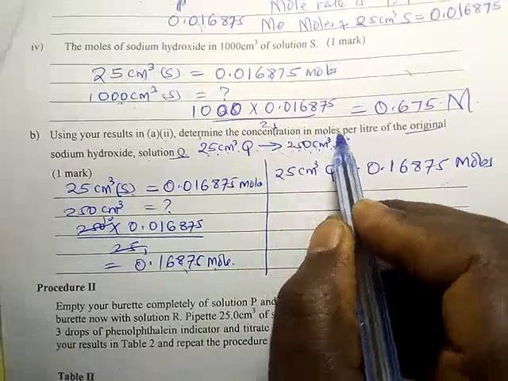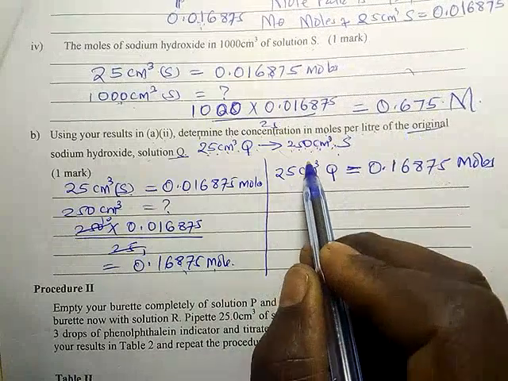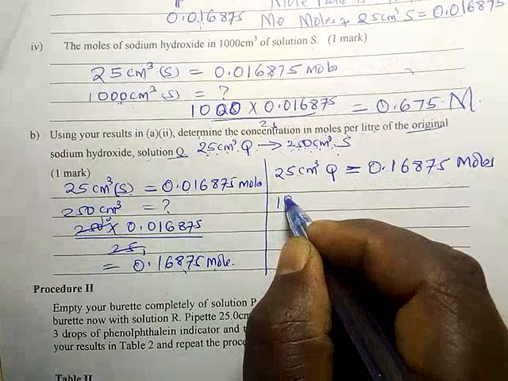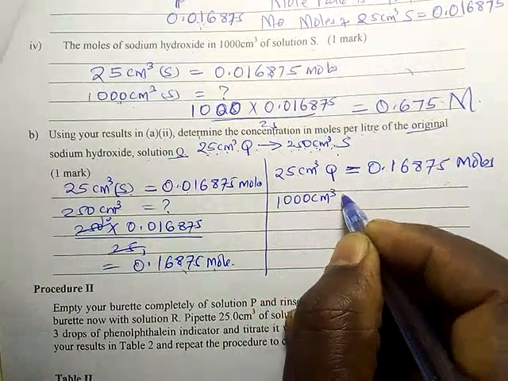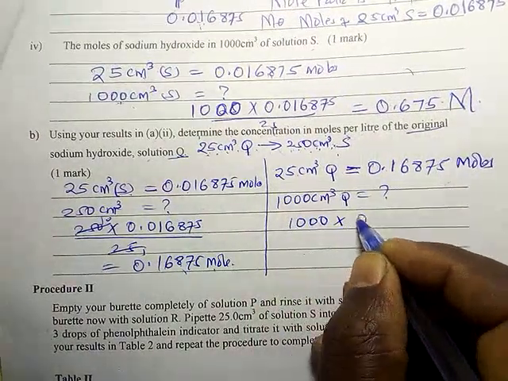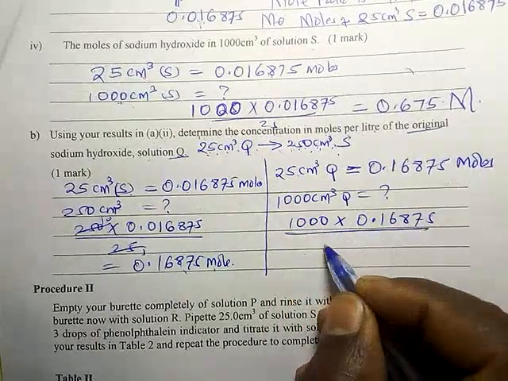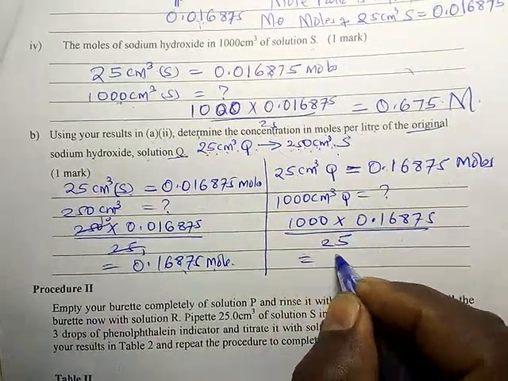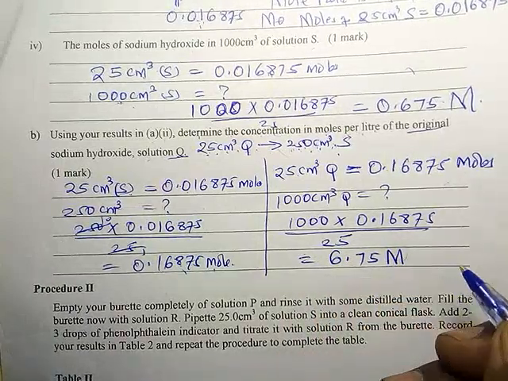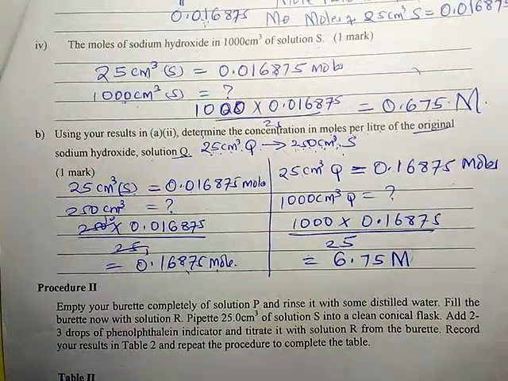Concentration in moles per liter, we want number of moles in 1 liter. A liter is 1000 centimeters cube. So tutauliza 25 centimeters cube Q, the original, iko na hii moles. Je, 1000 centimeters cube of original itakuwa moles ngapi? Ni 1000 times 0.16875 and then we divide by 25. So hii itatupea 6.75 capital M. Capital M stands for molarity, or you can write mole per liter. It's accepted.